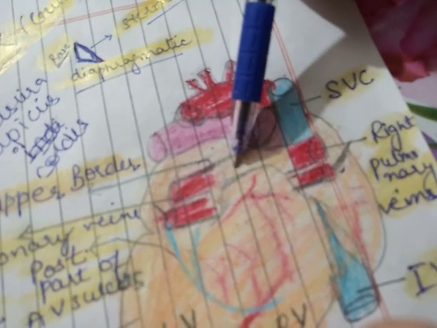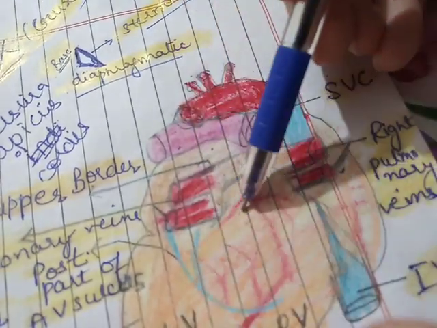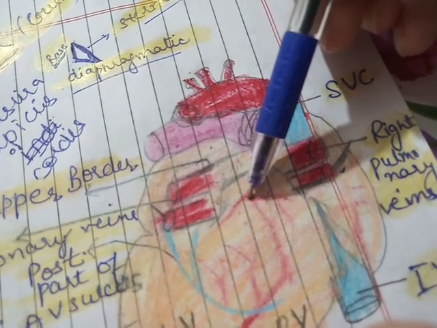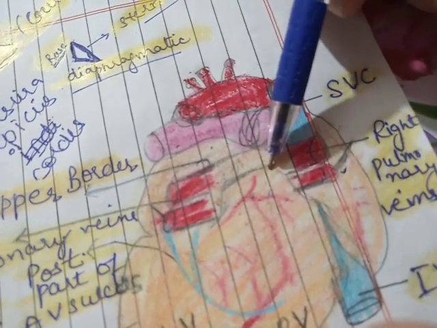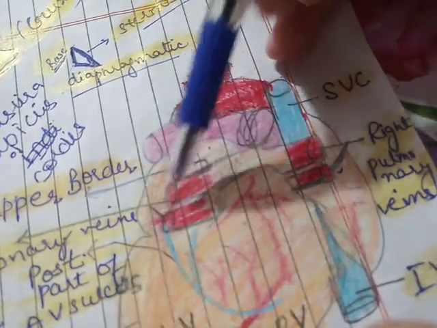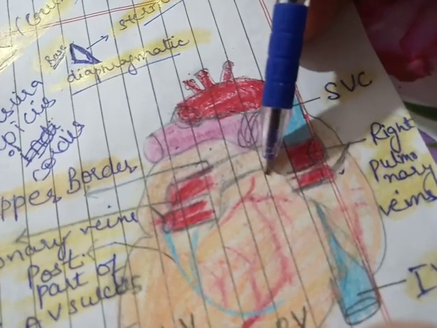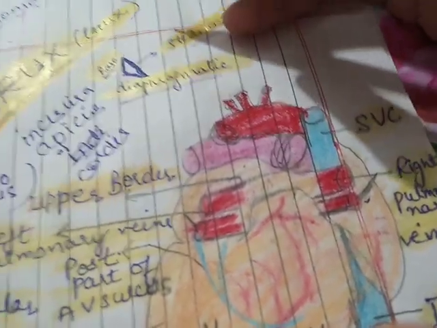Here comes the interatrial septum, here comes the interventricular septum, right? So this is the meeting point of the interatrial groove, posterior interventricular groove, and posterior atrioventricular groove. This one is the posterior atrioventricular groove, right? And this is called the crux of the heart. There I have written the spelling. This is the crux of the heart.